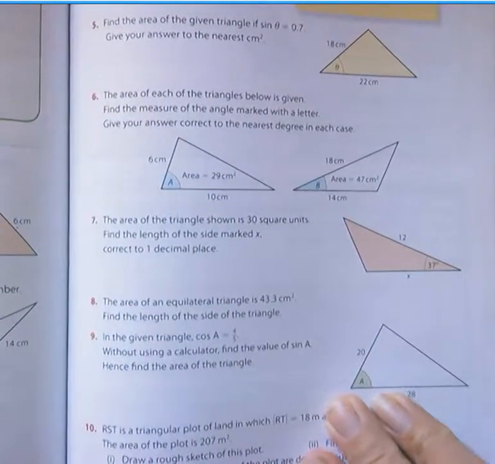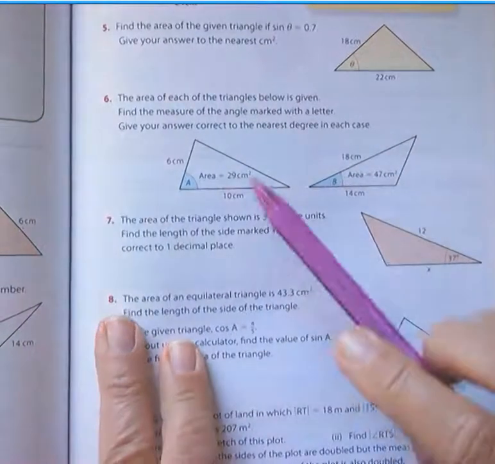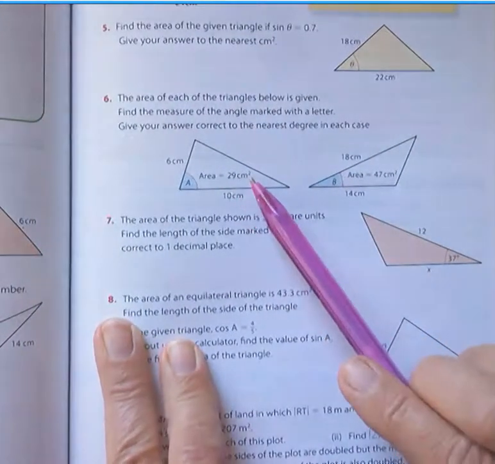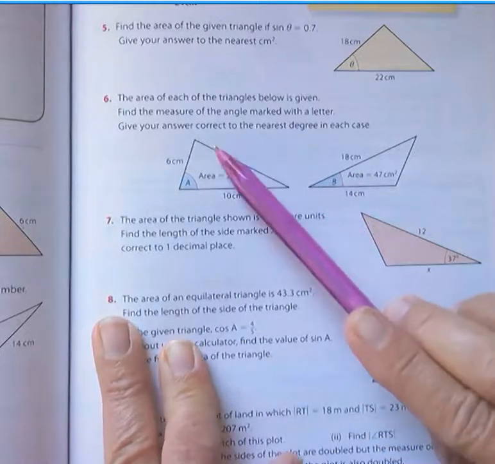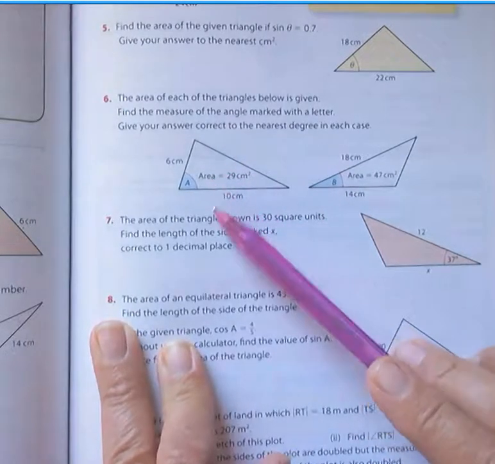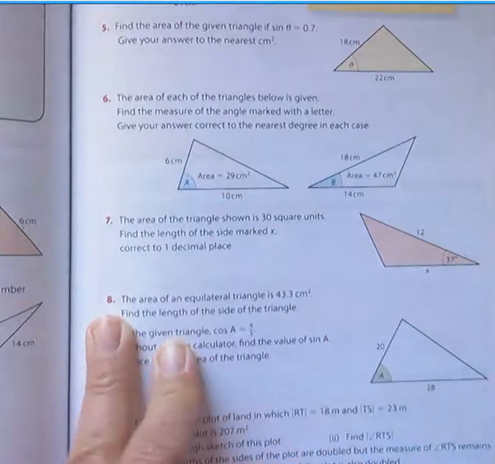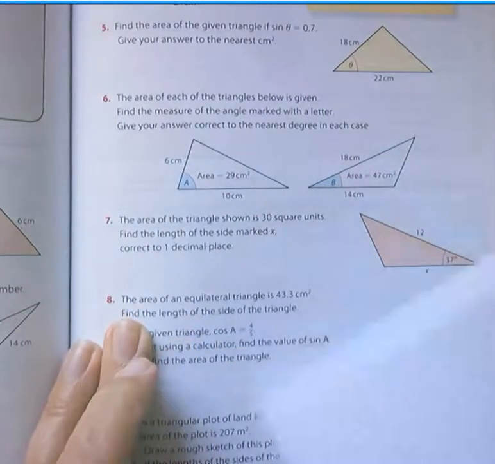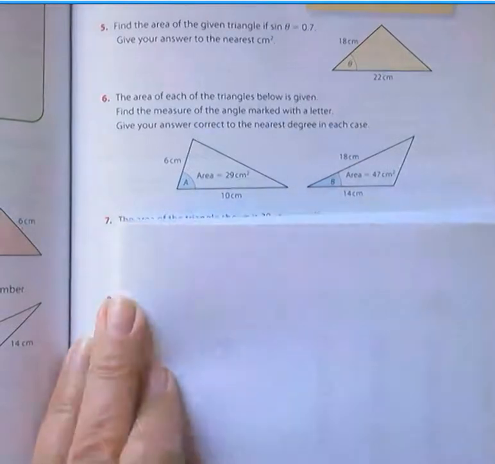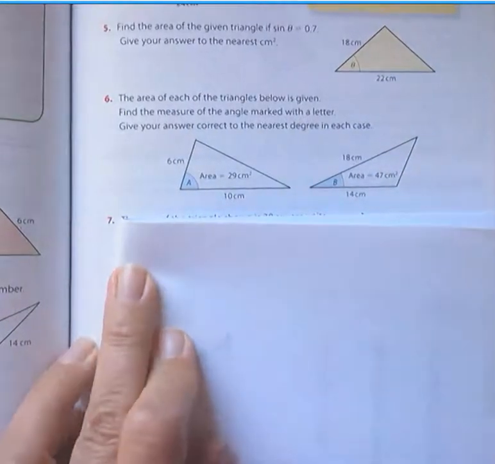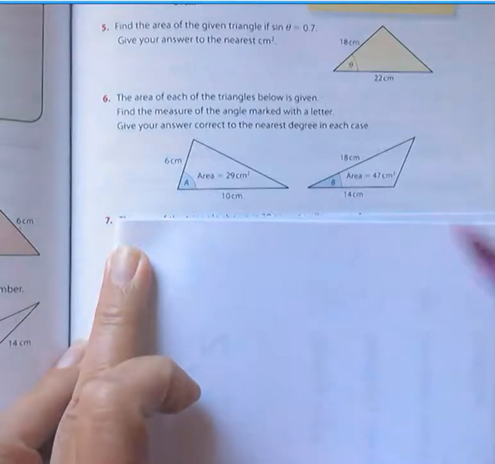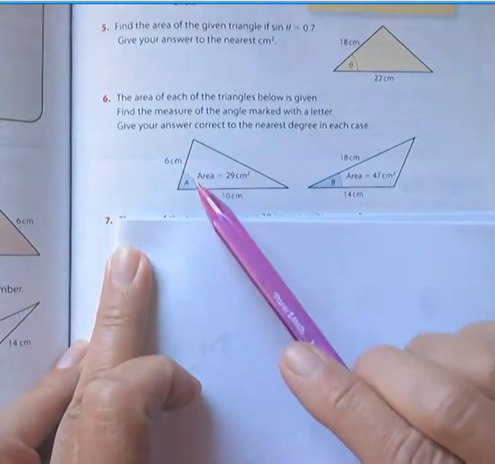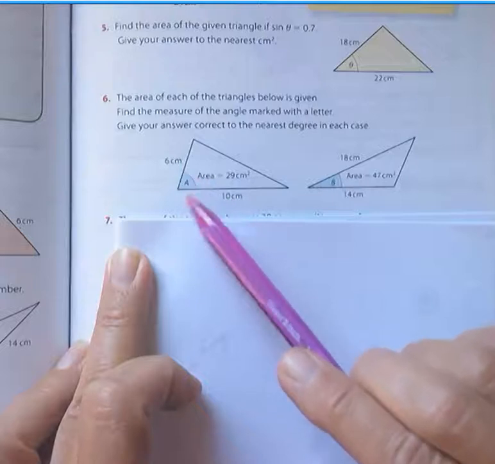If we jump over to the next page, it's slightly different. It says the area of the triangles is given. Find the measure of the angle. So again, with your formula, you could go half the base by the perpendicular height if it was a right angle triangle, but these don't look like right angle triangles. There's no right angle symbols. So you'd be using your half AB sine C formula. We have two sides, and the angle in between is the bit that's missing.